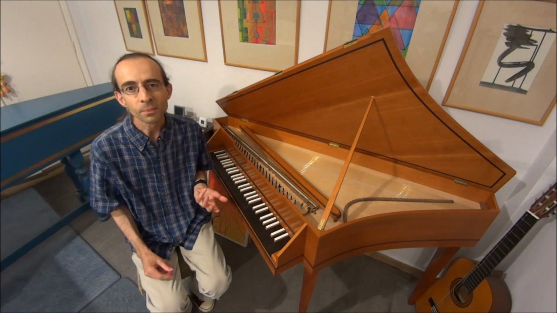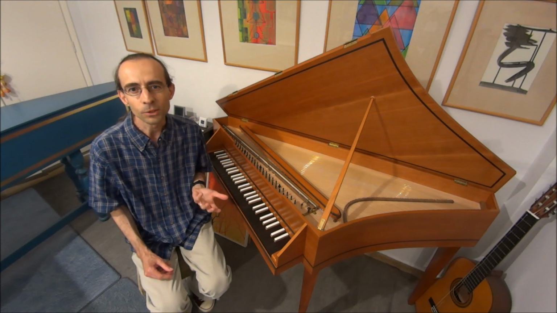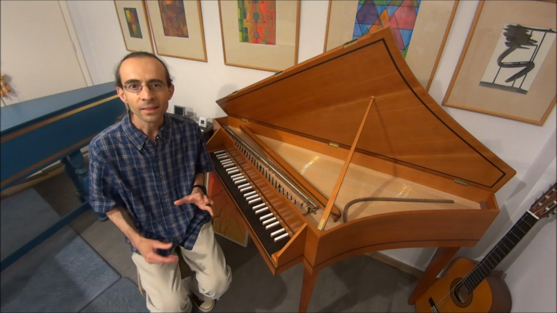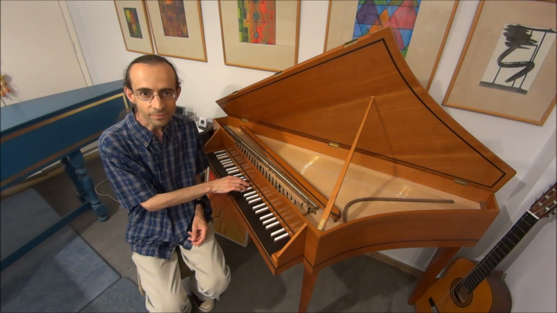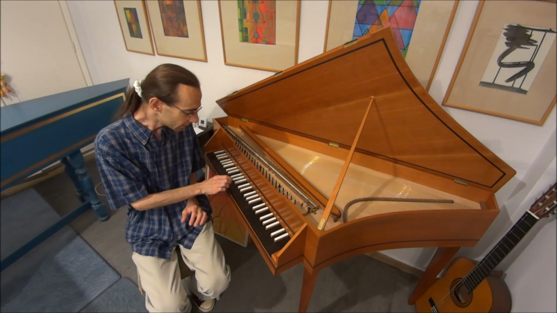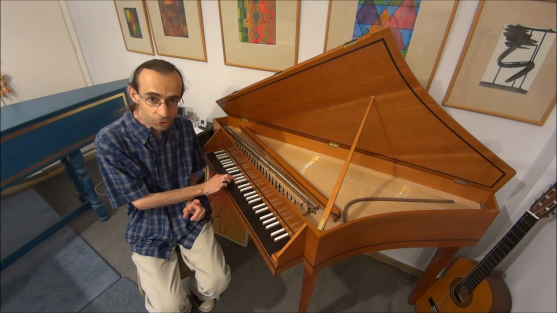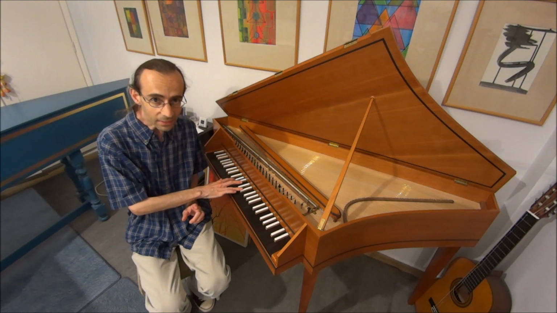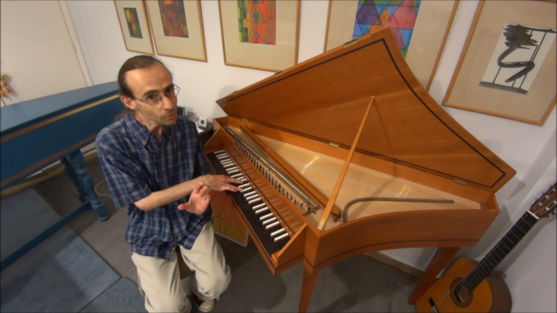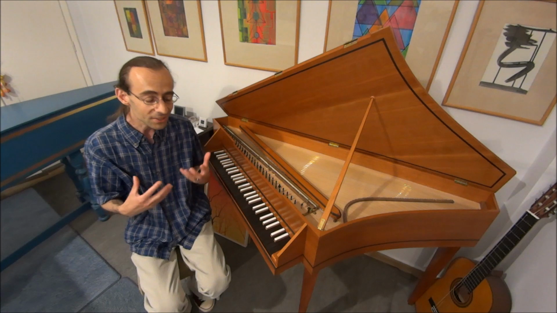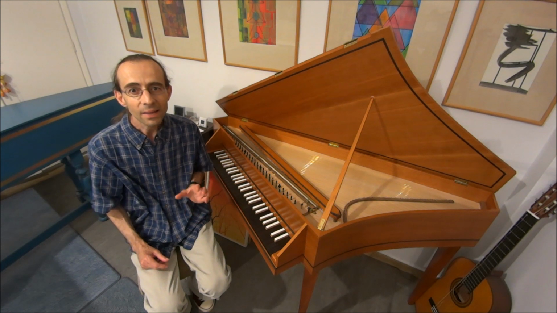This is usually the fifth between A flat and E flat, only it's really a diminished sixth between G sharp and E flat, the so-called wolf fifth. It's this one. So now you have to keep in mind, this key here is not both G sharp and A flat. It's just G sharp, and this key is just E flat, not D sharp. So this is why this is actually a diminished sixth rather than some sort of a fifth.